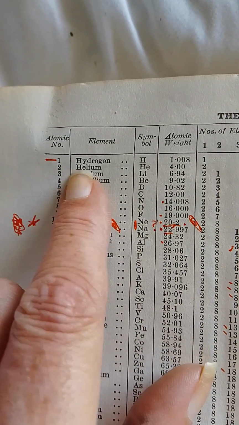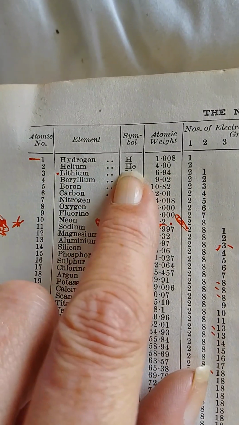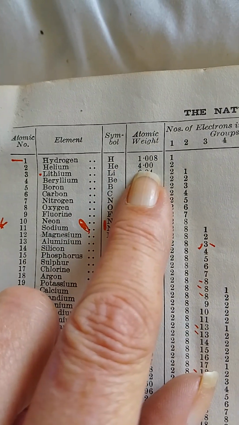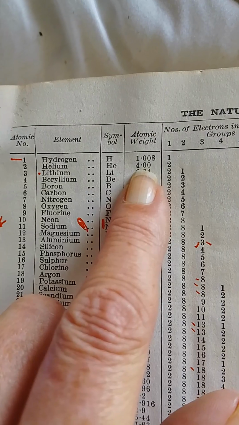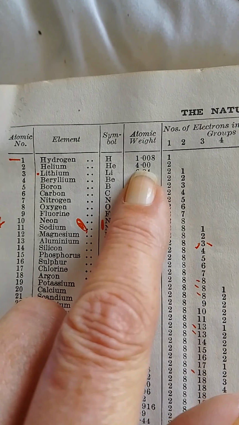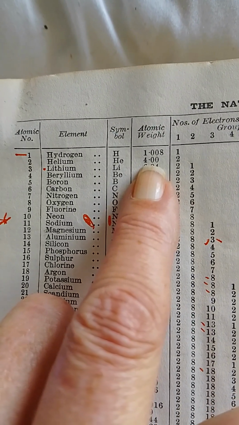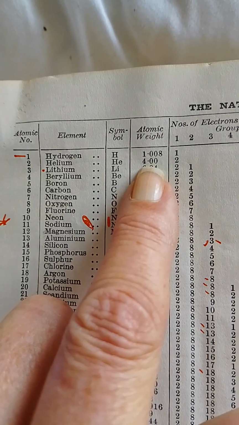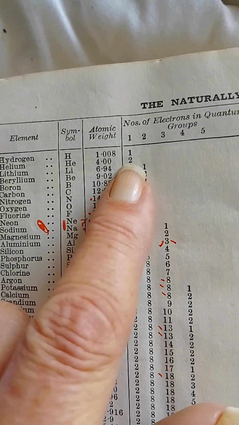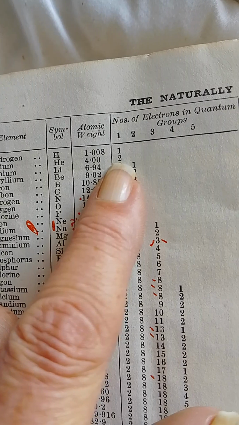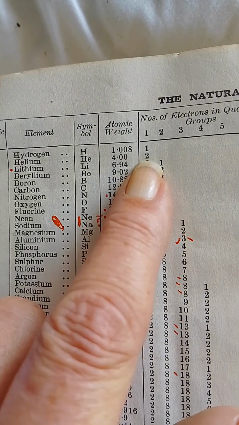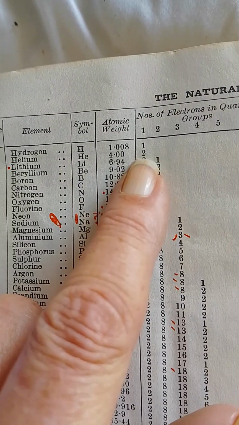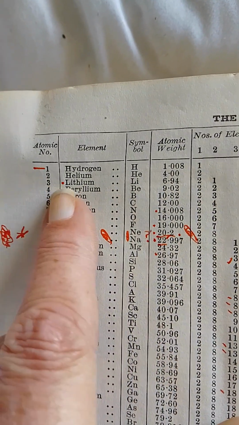So then we've got two, helium, that's He, and that has 4 atomic weight. That's a D. So check, there's no D there. And our helium, we actually do have helium in our breath, and they are not stealing that. So the number of electrons in that quantum group is 2. Maybe that should not be split, I don't know. Should that be together? I don't know. But opposite of that is cadmium, right? Anyway. So number 3, lithium, right?